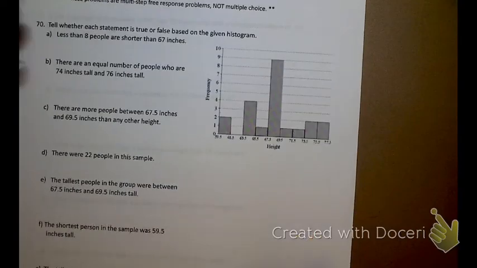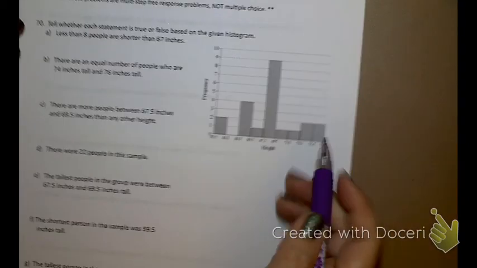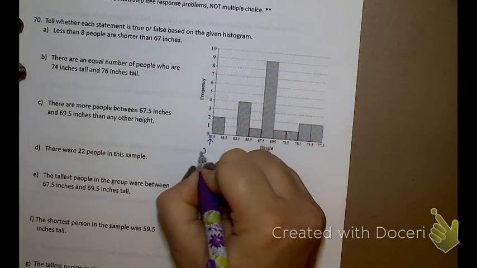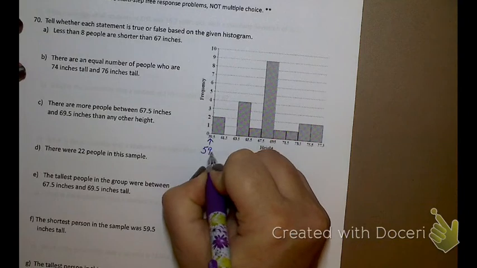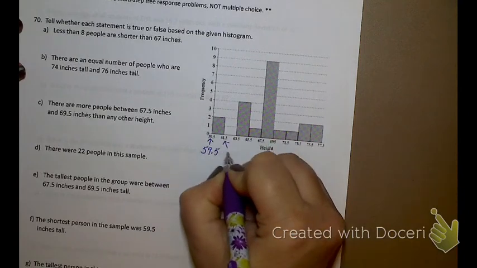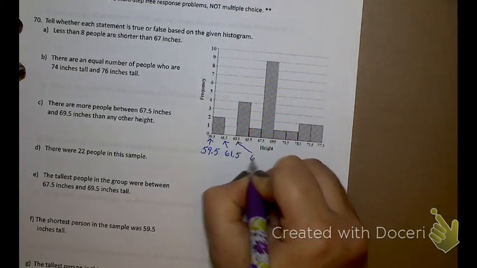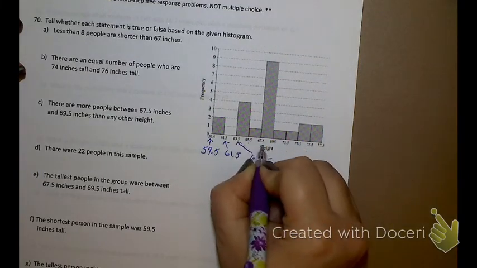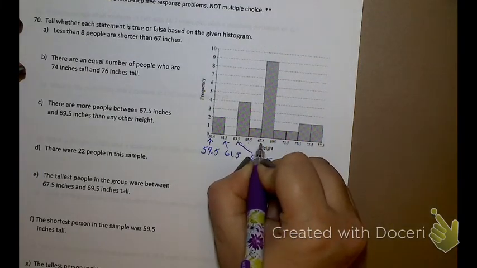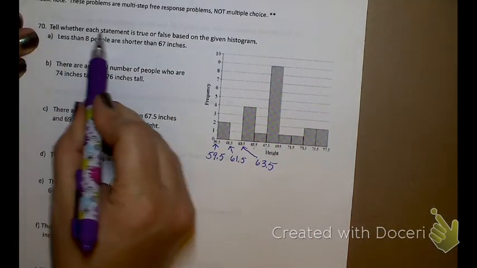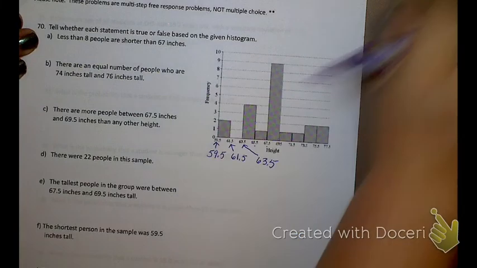So this question is all with regards to this chart right here. Now, I'm going to clarify some of these numbers. That looks to me like it says 59.5. I'm going to say 61.5, 63.5, 65.5, 67.5. Looks like they're counting by twos. Okay? All right. Tell whether each statement is true or false based on the given histogram.